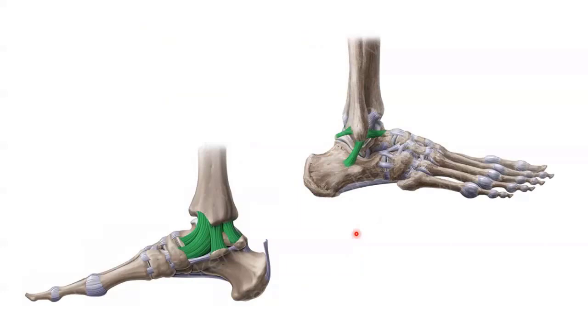Moving inferiorly, there are 4 main stabilizing ligaments of the ankle. So the deltoid ligament, which sits on the medial surface of the ankle, consists of 4 smaller ligaments that form a very loose triangle that connects the tibia to the navicular, the calcaneus, and the talus. Collectively, and it's the only ligament or group of ligaments on the medial side of the ankle, it helps stabilize the ankle joint during eversion of the foot. So that's when the sole of your foot faces laterally.